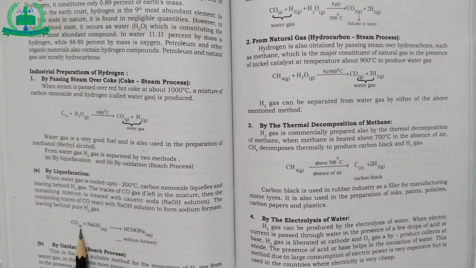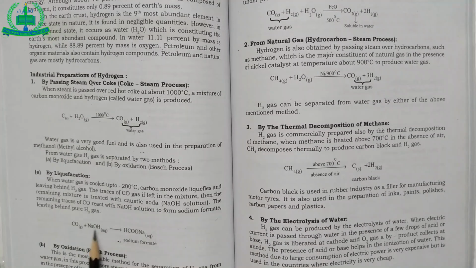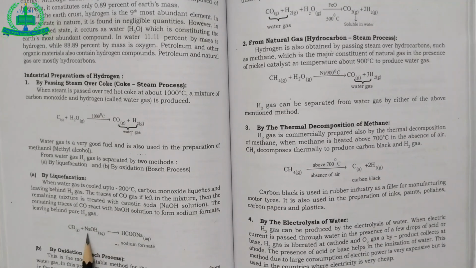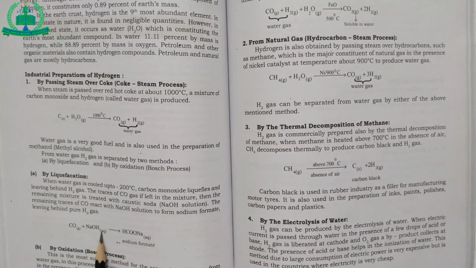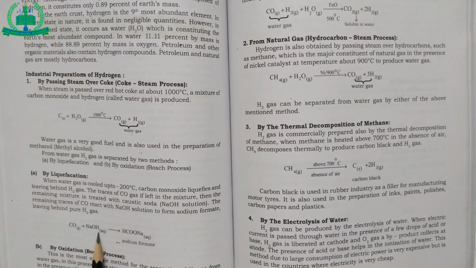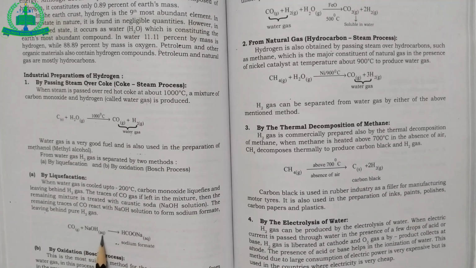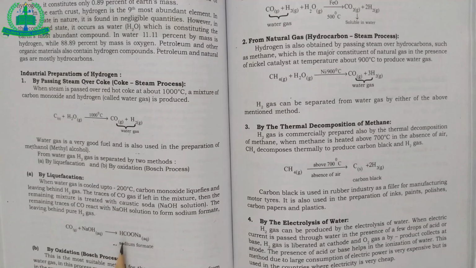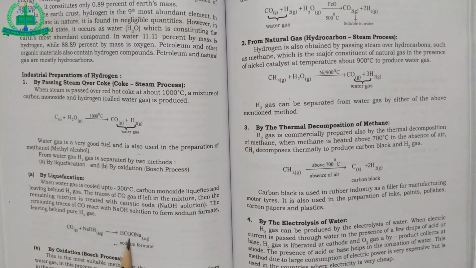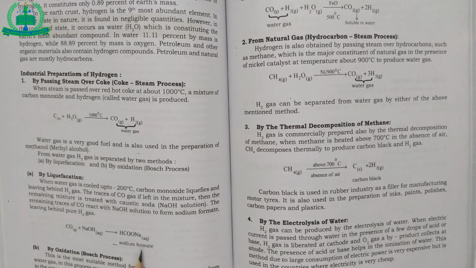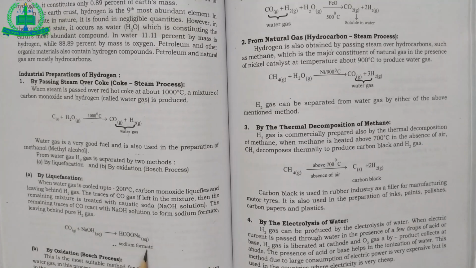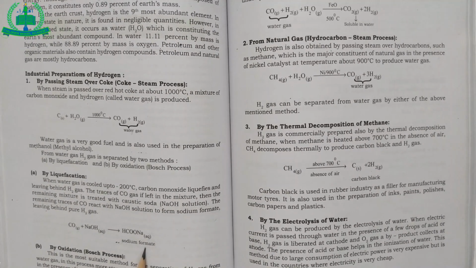Then the remaining mixture is treated with caustic soda. This is the formula of caustic soda, sodium hydroxide solution. The remaining traces of carbon monoxide react with sodium hydroxide solution to form sodium formate. HCOONa is the formula of sodium formate and it leaves behind pure hydrogen gas.